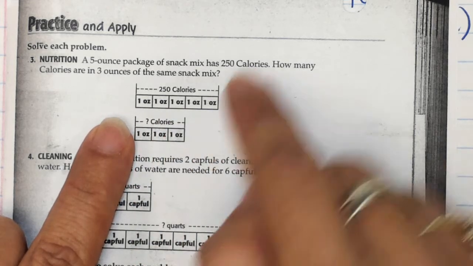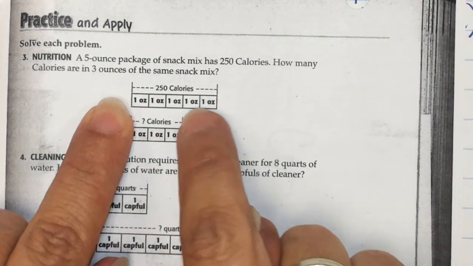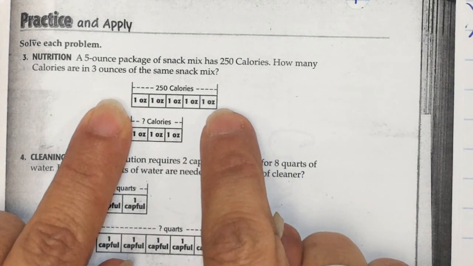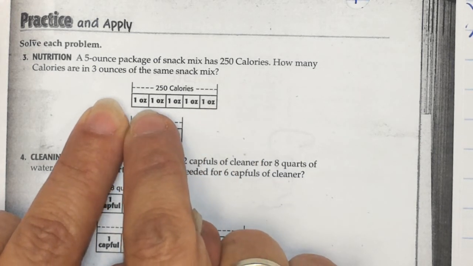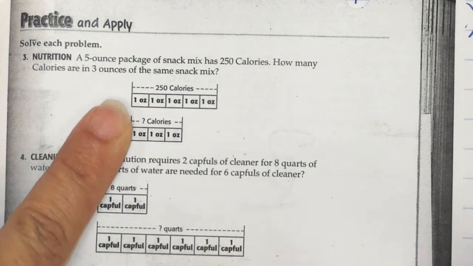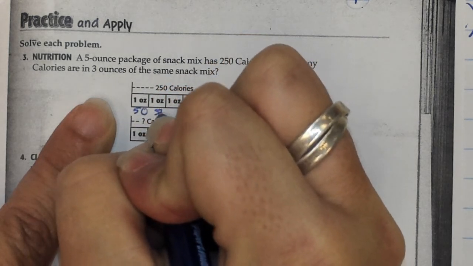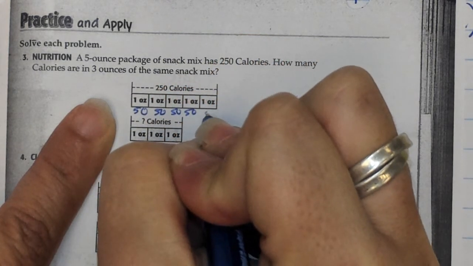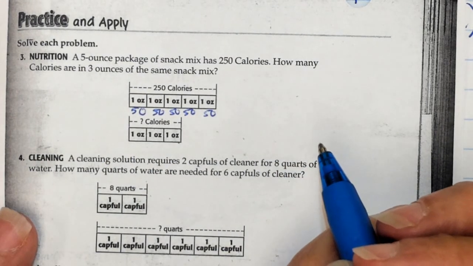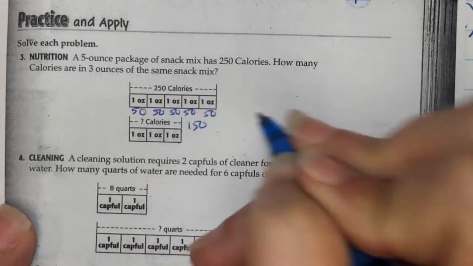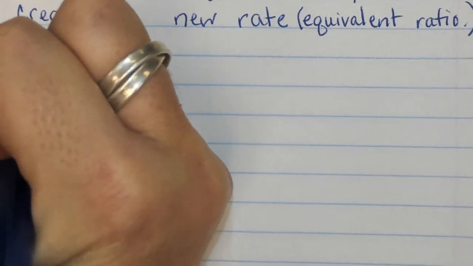250 divided by 5. First we got to get this unit rate. So 250 divided by 5. Okay, so how many calories are in each box? 50, right? Does that make sense that, like, each one of these is 50? Okay, so if each one is 50, how much is 3 of them? 150, right? 150. So, for number 3, we need to write 150 calories.